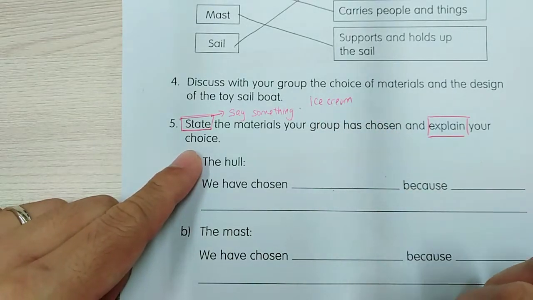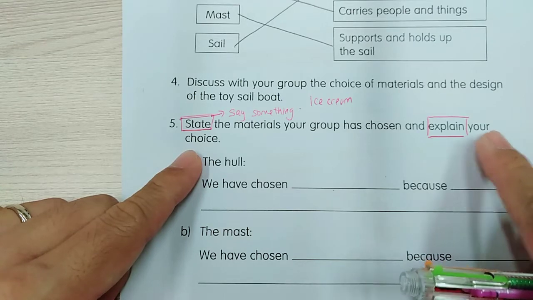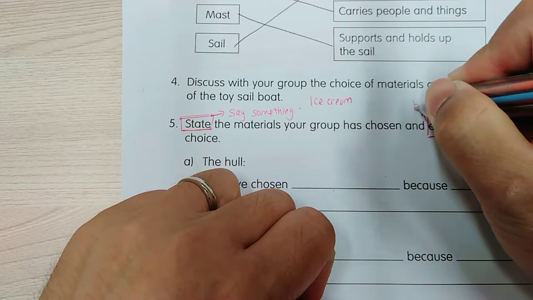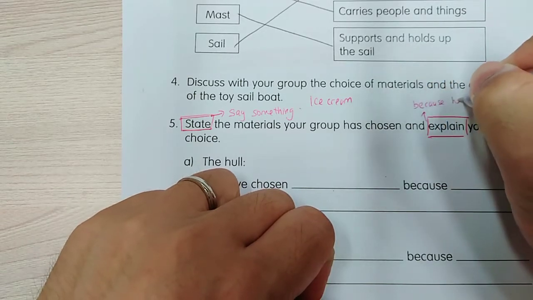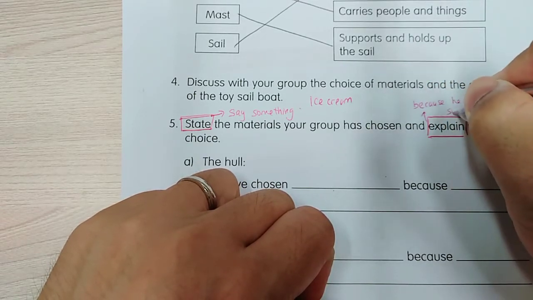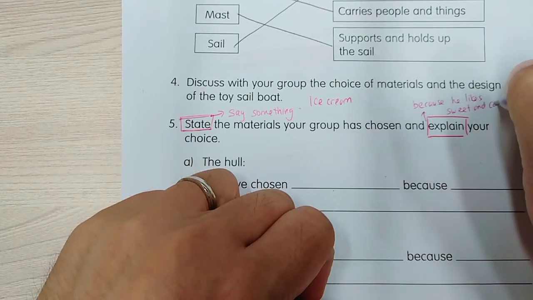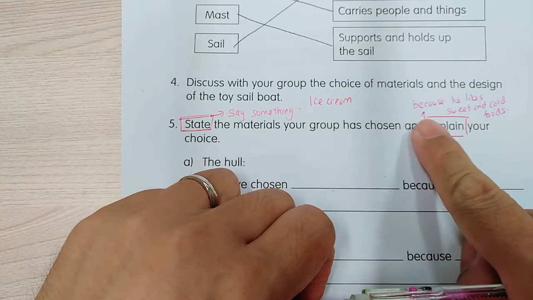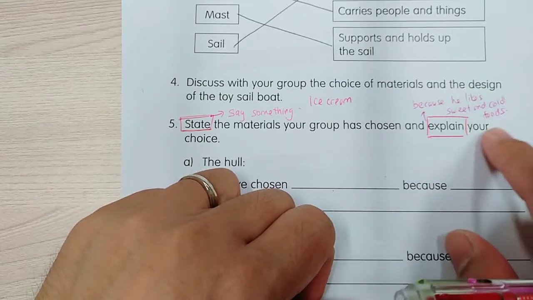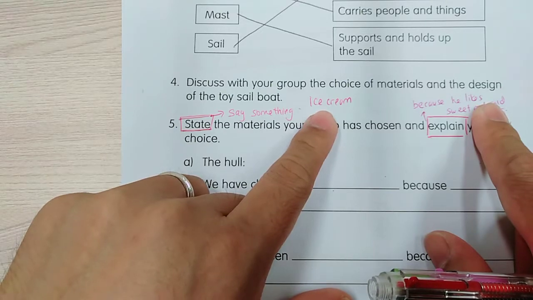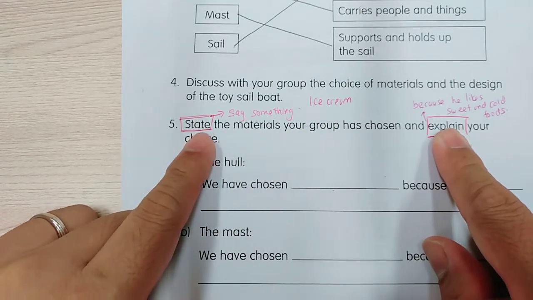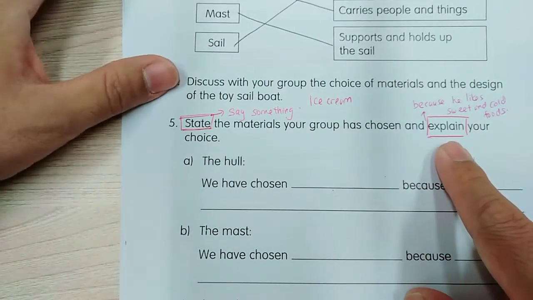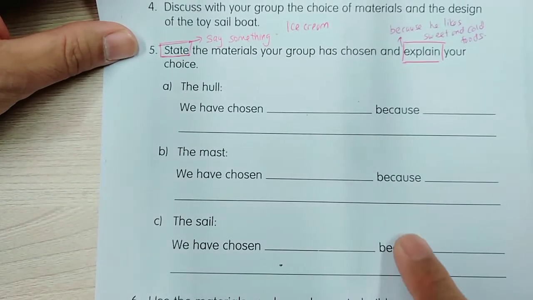The other one says explain. Explain your choice. So Mr. Long chose this because, so usually explain must come with because. Because he likes sweet and cold foods. So that will be an explanation, because, and he gives a reason to justify his choice. Take note, state is a question, explain is a different question. Therefore, under explanation, you will always see because.